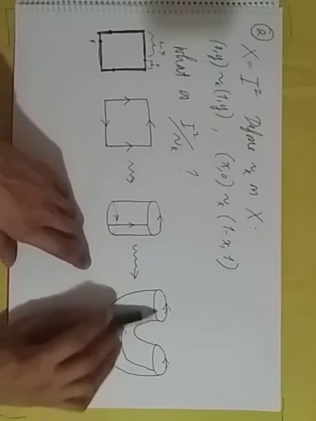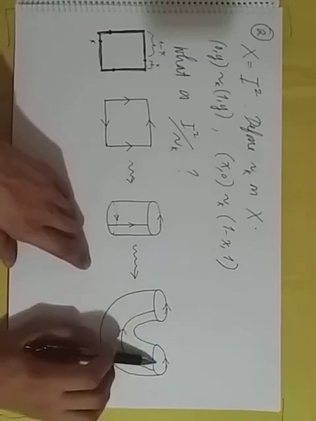So now they are both, what do you call it? Counterclockwise. Maliwanag?